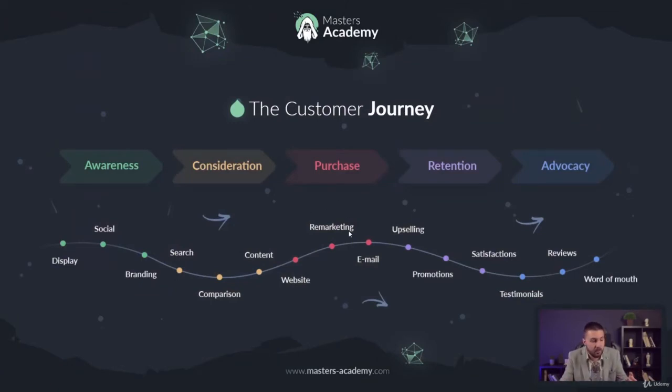And this image is a little bit misleading because it says that social ads only fall over here, but that's not really the case. With Facebook ads, you can create awareness campaigns, you can create consideration campaigns, direct to offer or purchase campaigns. You can use them to retain your customers, upsell them, and do promotions, satisfaction campaigns, even get some advocacy, testimonials, reviews, shares, word of mouth, and all of that. So social ads can be used throughout the entire customer journey.